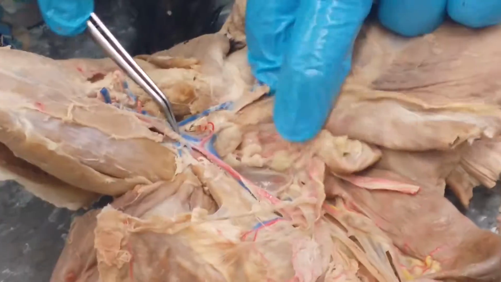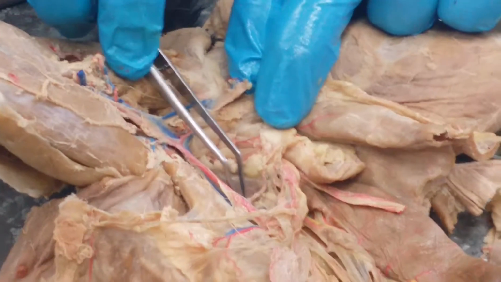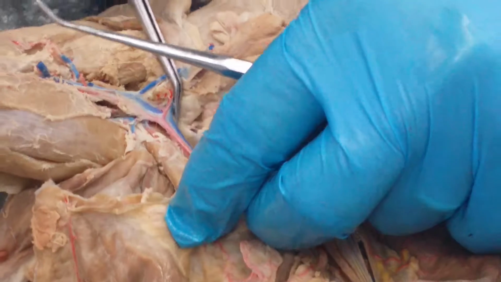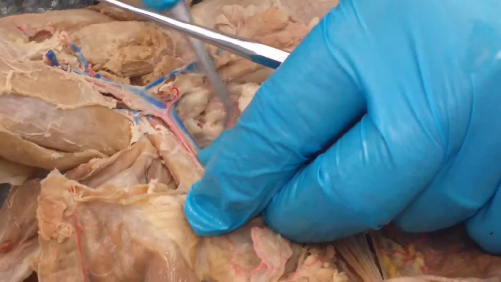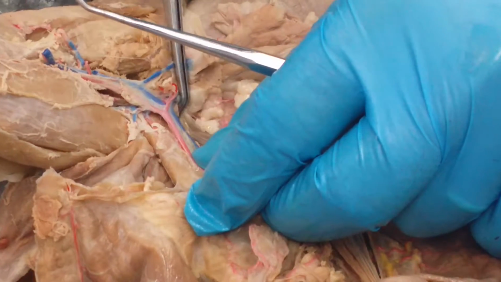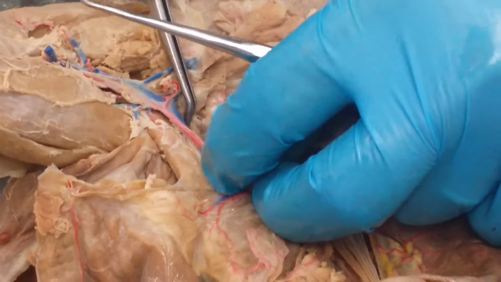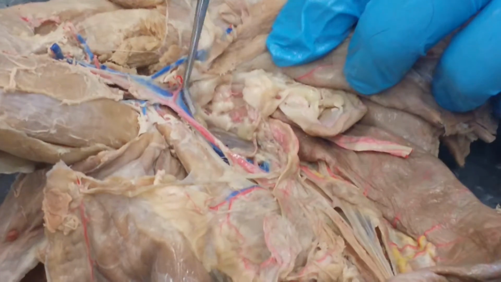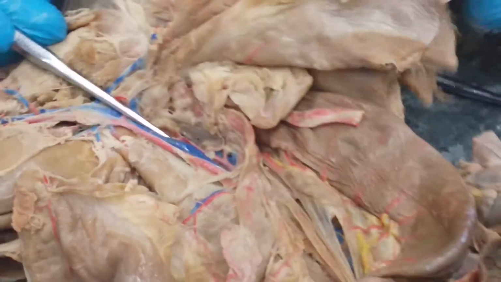The venous system has a common iliac vein and a vessel coming in from the dorsal side. It's quite large. That vessel is known as the internal iliac vein.